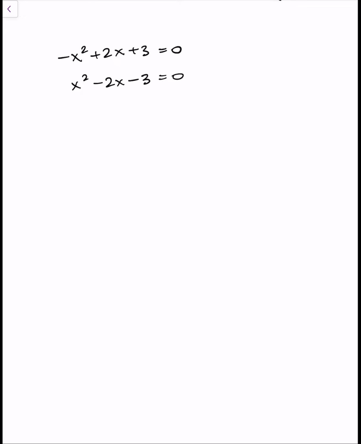And now, since we have a 1 in front of the x squared term, we can use the shortcut. So the shortcut, once again, is you multiply your a term times your c term, and that gives you negative 3. And then we're trying to find two values that multiply to negative 3 and add to negative 2. So add to the b coefficient.